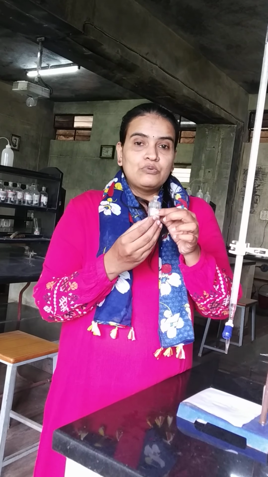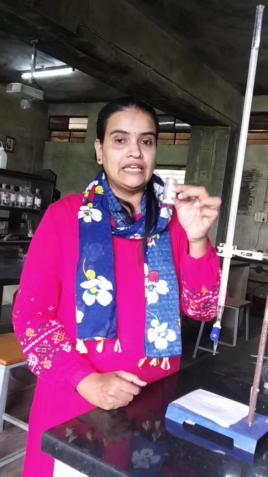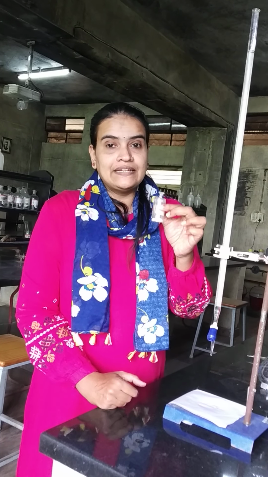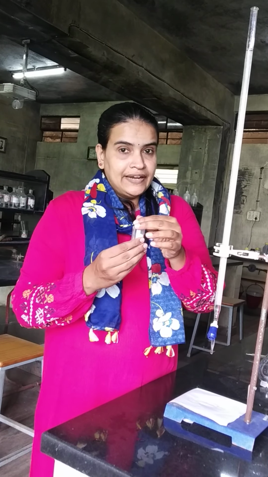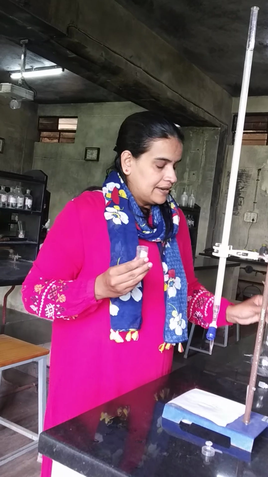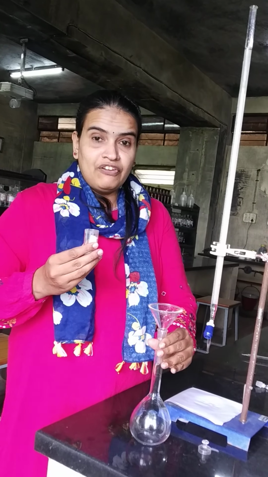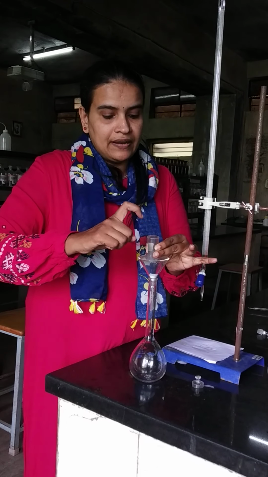So, the students are supposed to find out the weight of the zinc sulfate crystals along with the weighing bottle and note down the weight in the observation. Then, transfer the content of the weighing bottle into the funnel which is kept above the 250 ml standard flask, in which we have to prepare the solution.